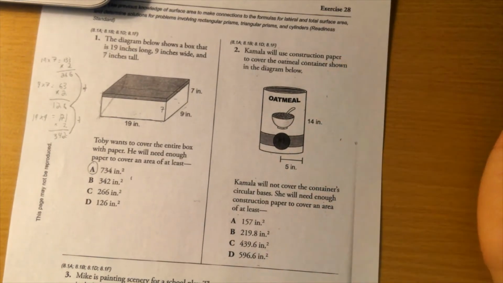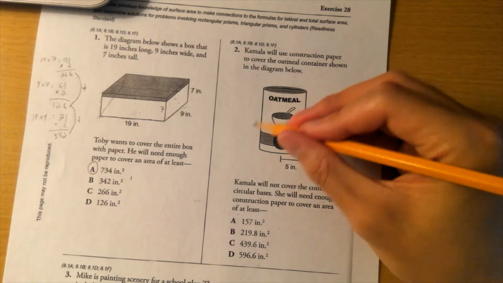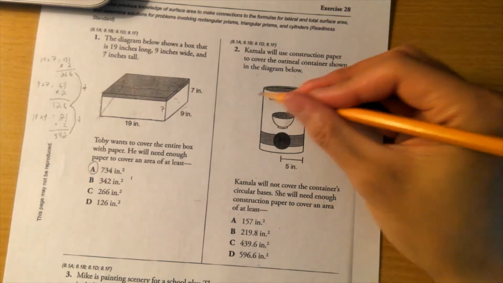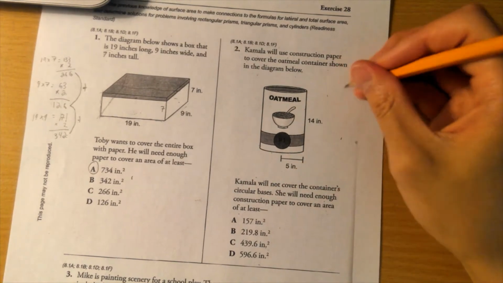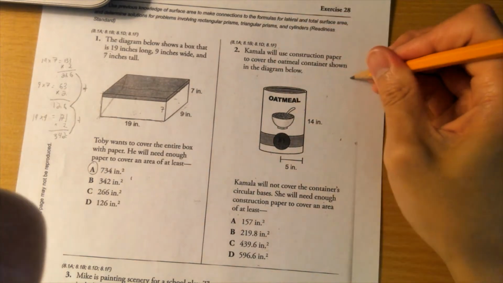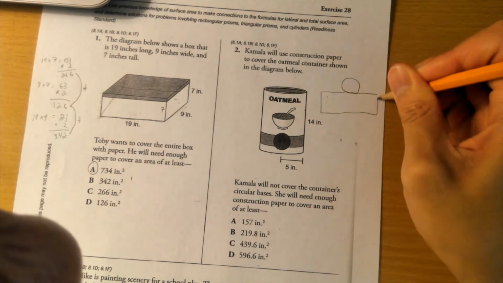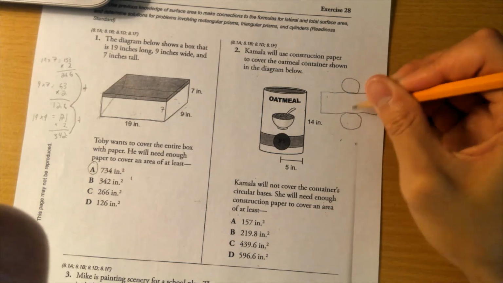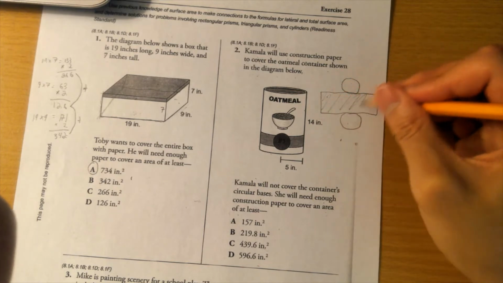Alright, so let's figure out how we're going to find the lateral area, which is the area of just the side of this cylinder. If you were to unravel this can and flatten it, it would look like this. The two circles are the bases, which we don't need, and we want the area of this side.